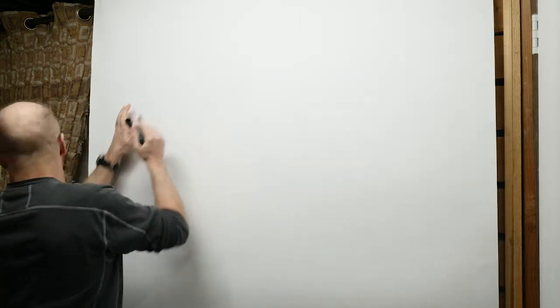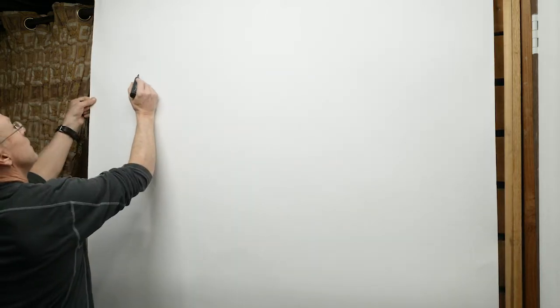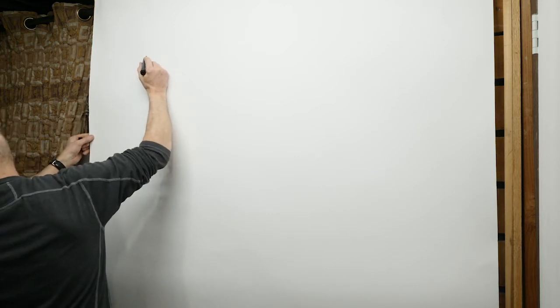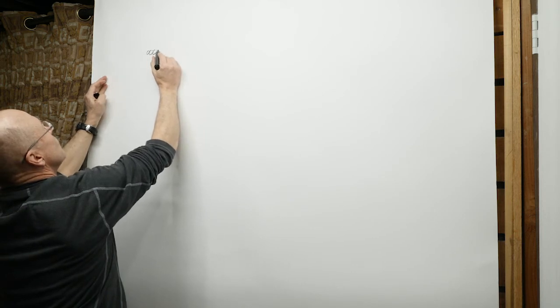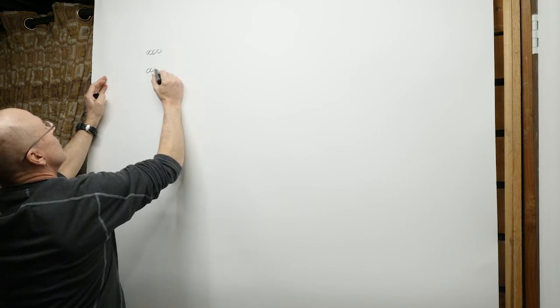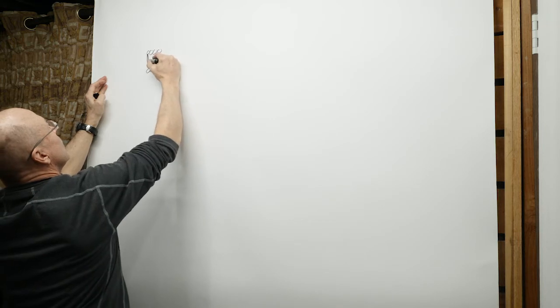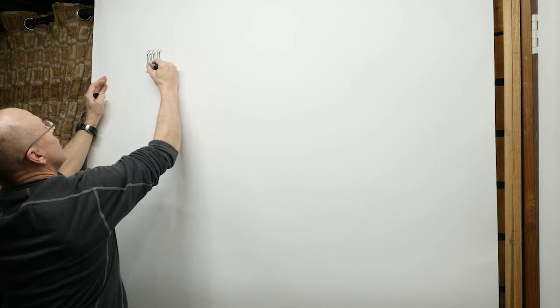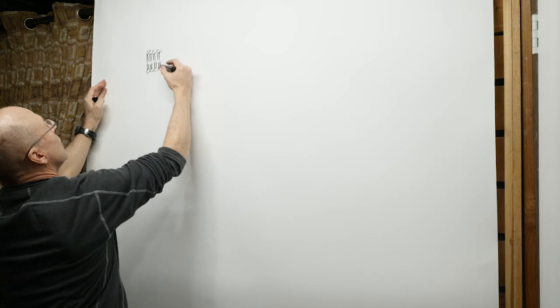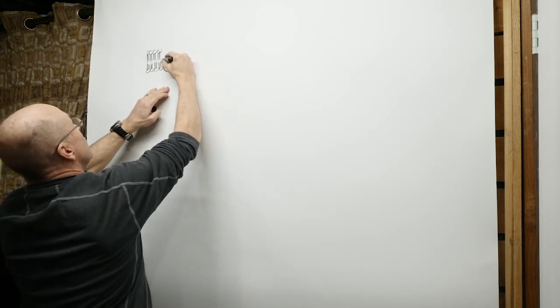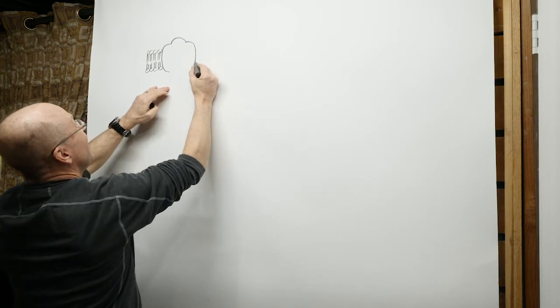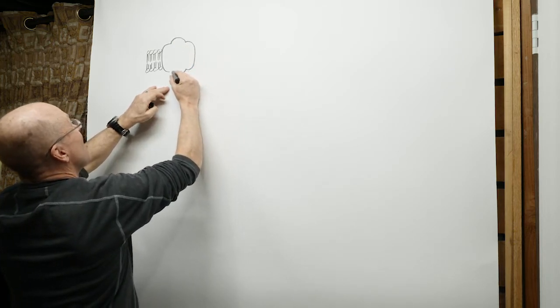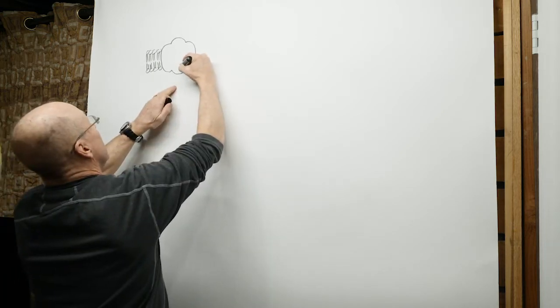Here we have it. We're going to start here with some thylakoid membrane. Then I'm going to draw a photosystem here. Kind of a cartoon-like photosystem in the middle.